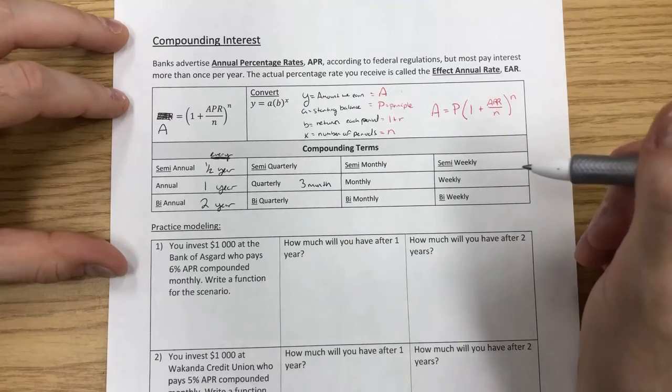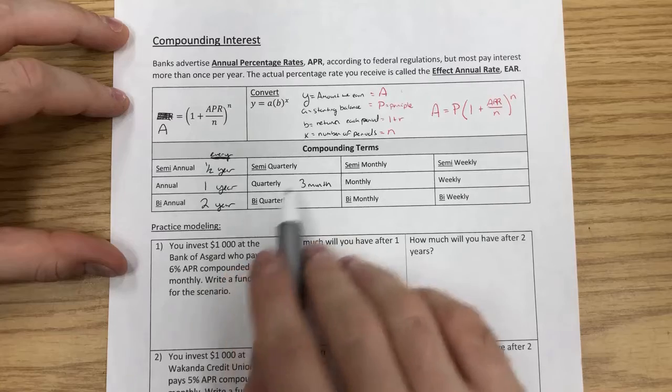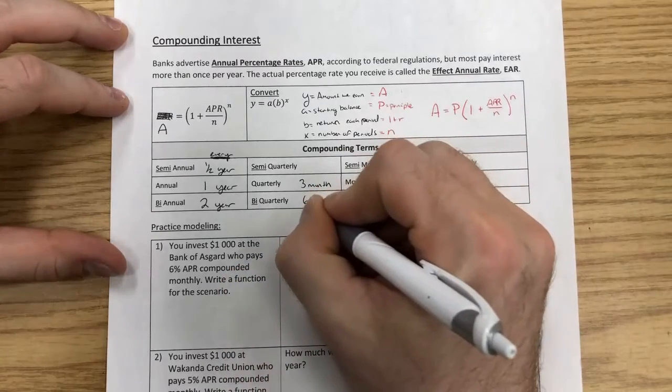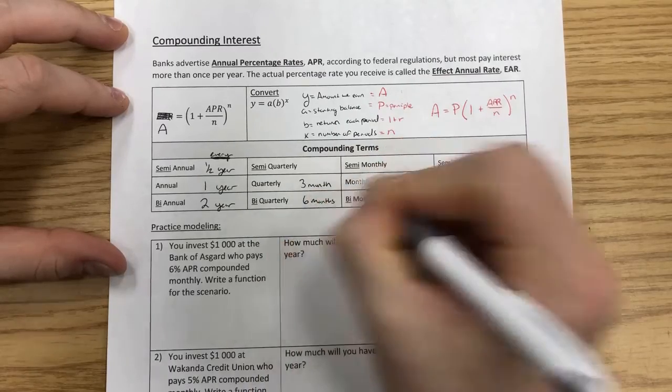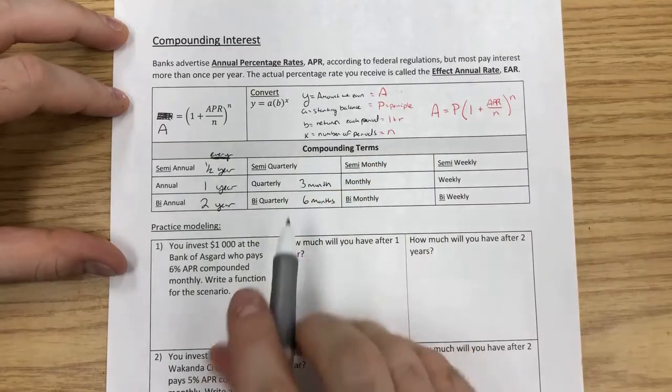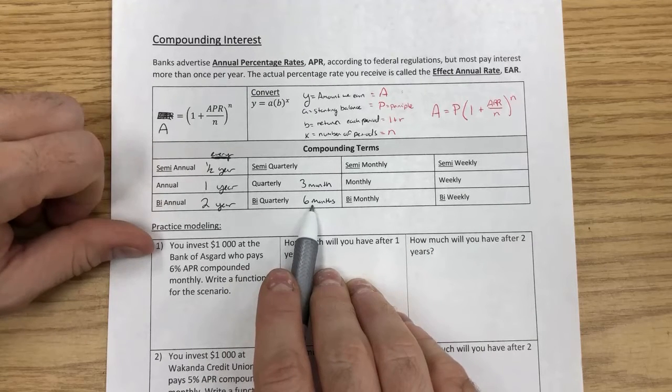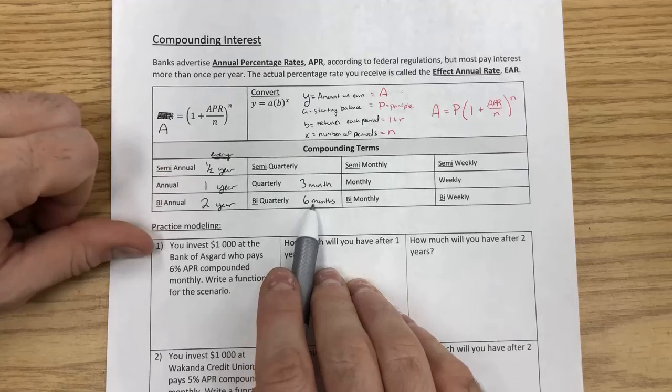Promise I'll remember my months next time. But if you get paid bi-quarterly, it's every 2 of these. So you get paid every 6 months, which typically speaking, you don't refer to it as bi-quarterly. You're just going to hear it be read as half a year or semi-annual.